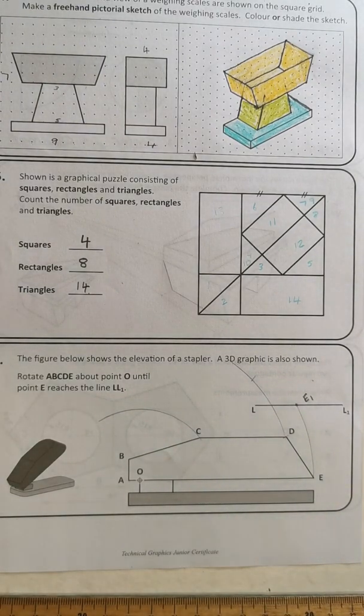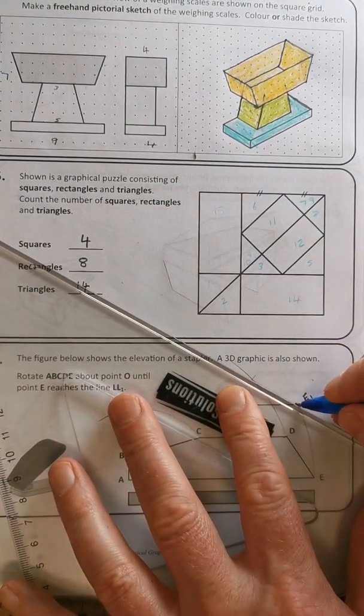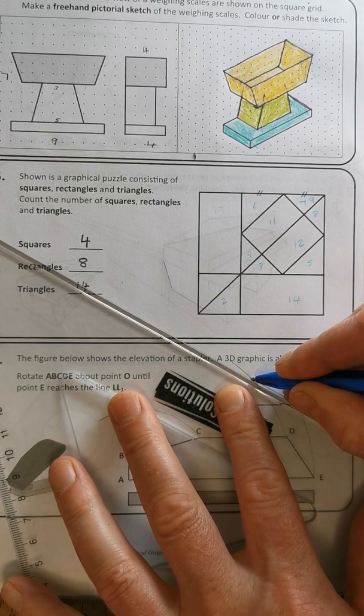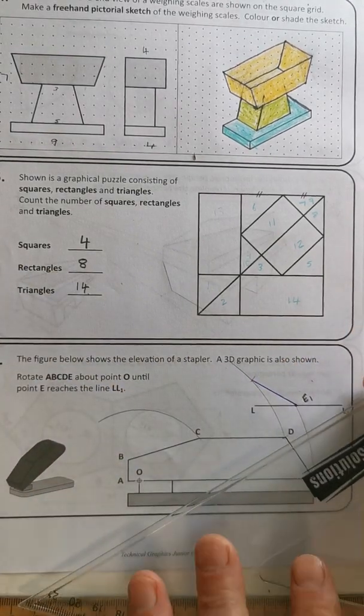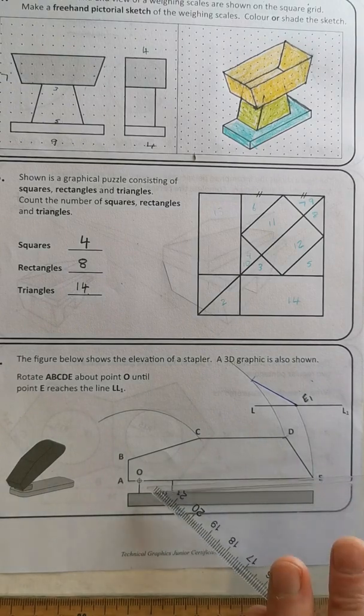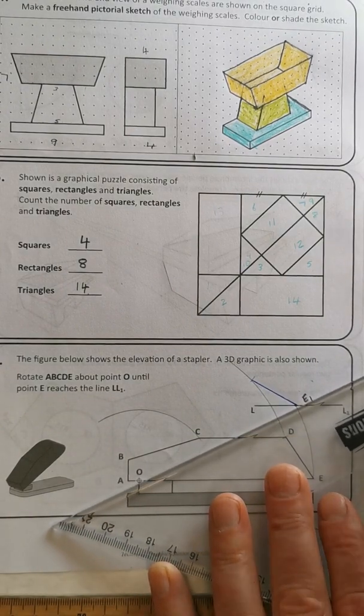And I'll just find a colour there now to draw in this. And because E goes through O, I can draw that as well.